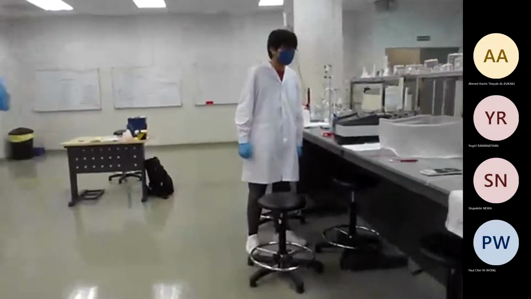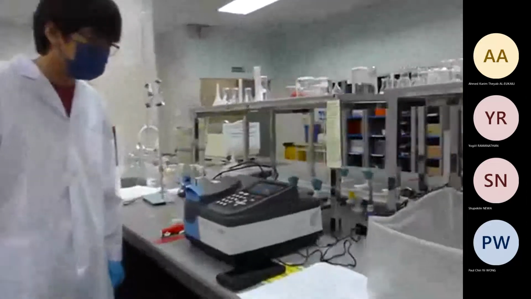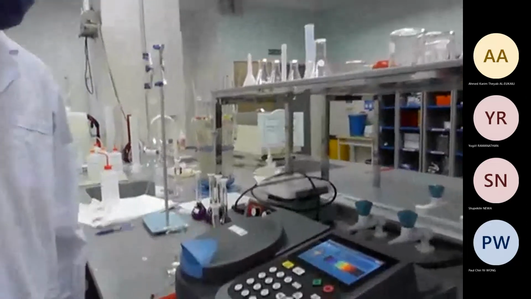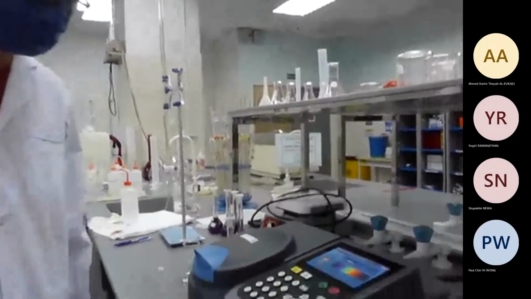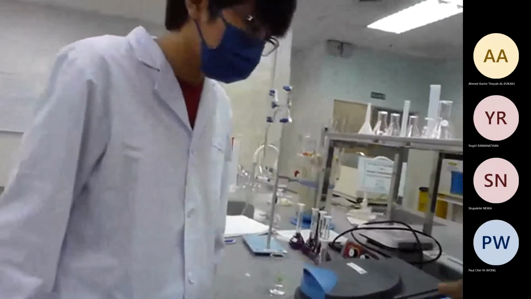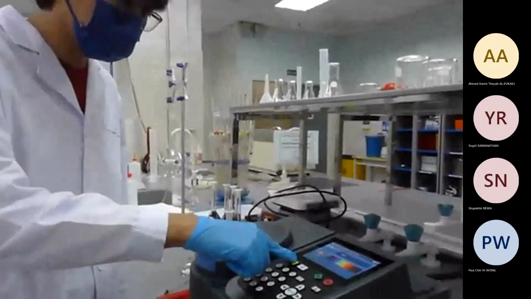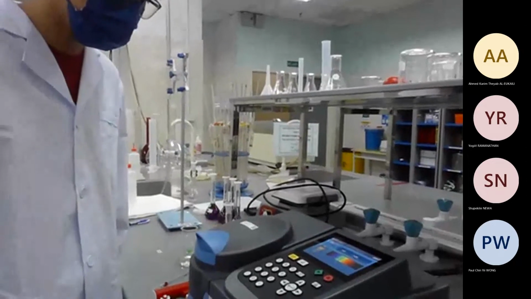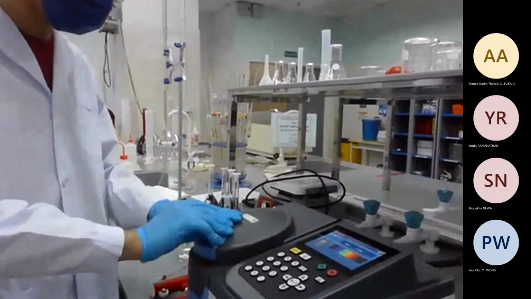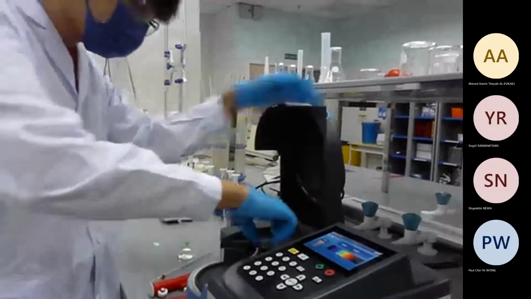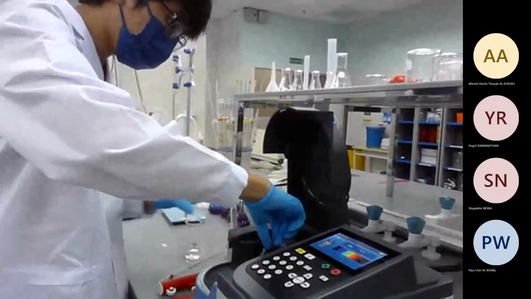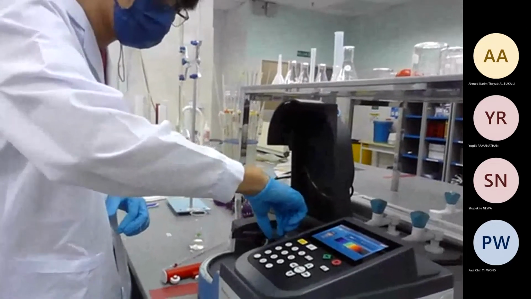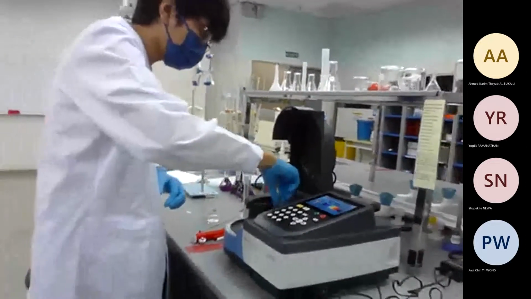We don't remember how to get the zero absorbance. Sorry? Have you put the blank? Yeah. Then press 0. This one? Yeah. Take it out. Open it. Take it out. And put the sample now. No need to press anything. If you put the sample, it will automatically give you the absorbance. Yeah. Take it out. Put.